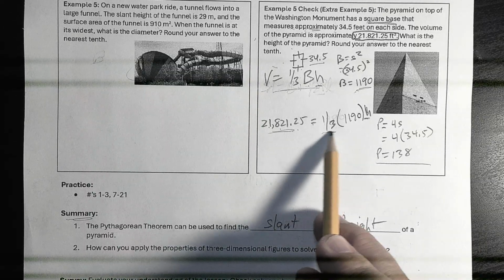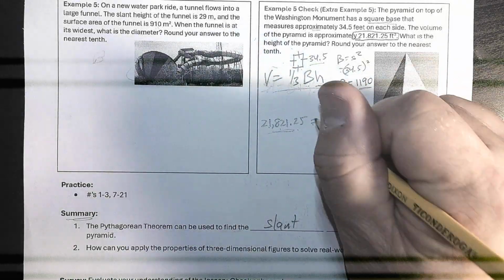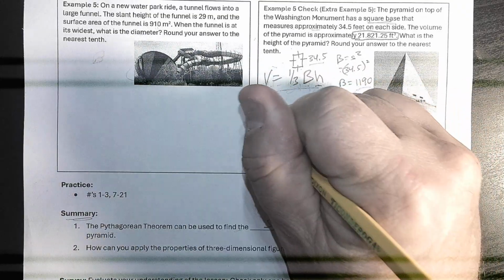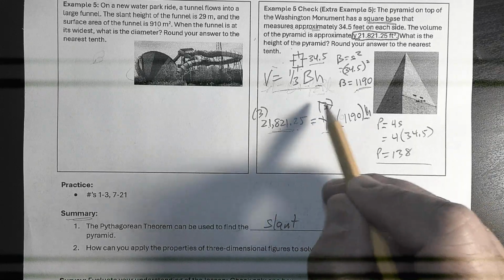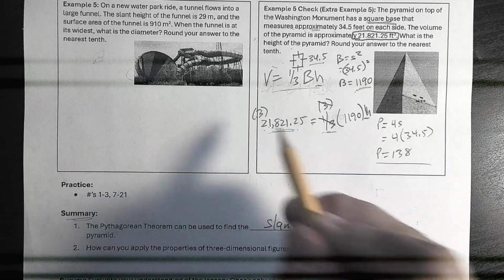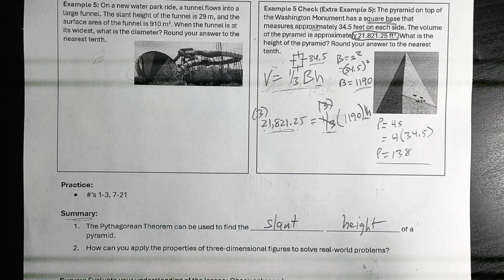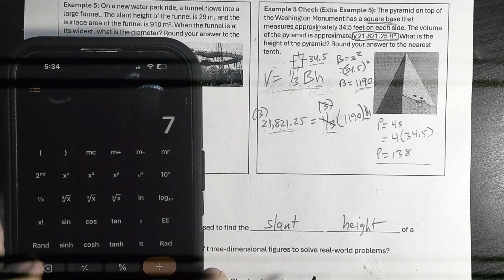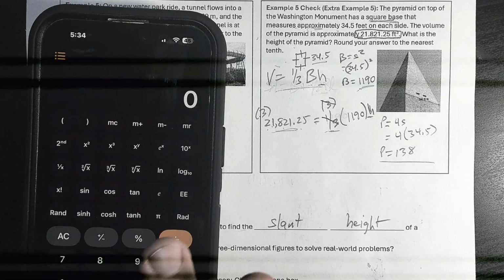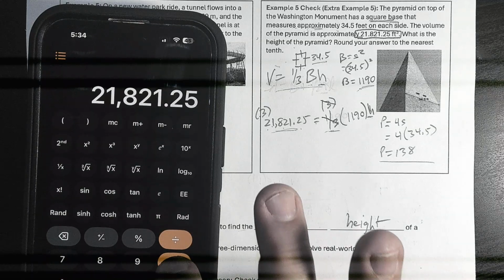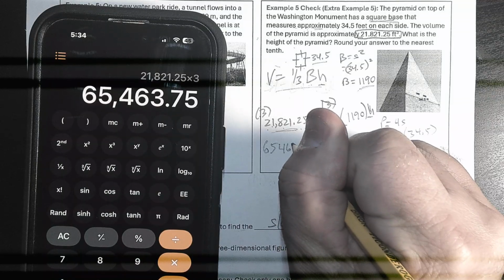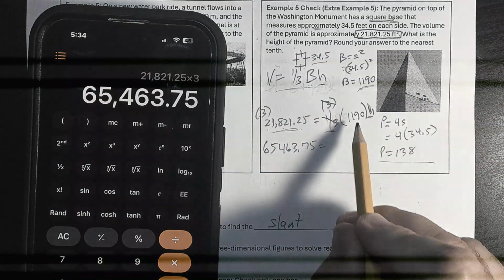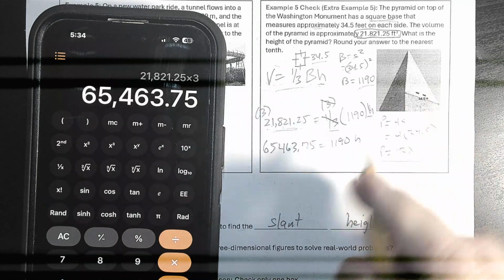So first thing I'm going to do is get rid of this fraction. How am I going to get rid of it? I'm going to multiply both sides of my equation by 3. So over here, 3 times 1/3 becomes 1, and 1 is understood, so it's gone. Over here, 3 times 21,821.25, and I'm going to use the calculator because I've already proven I'm not very trustworthy this afternoon. My math is not mathing today. 21,821.25 times 3, because we had to do that to both sides. So 65,463.75 equals 1190 times the height, because we got rid of the fraction.